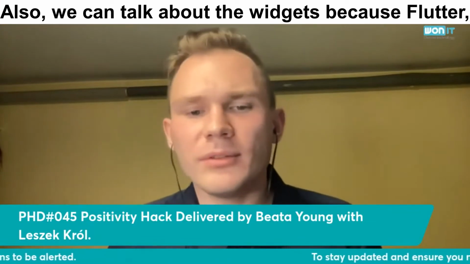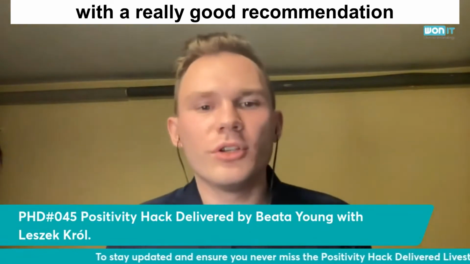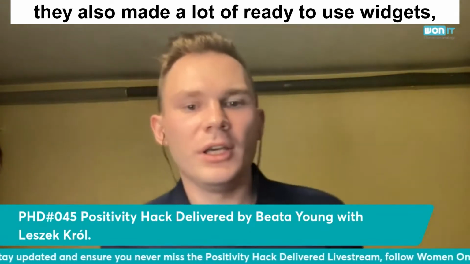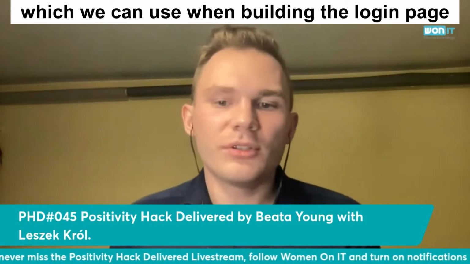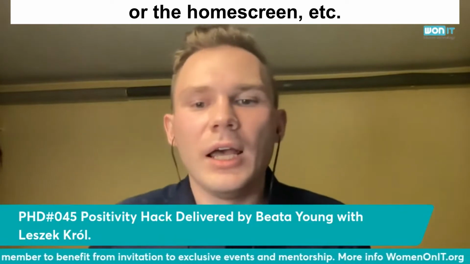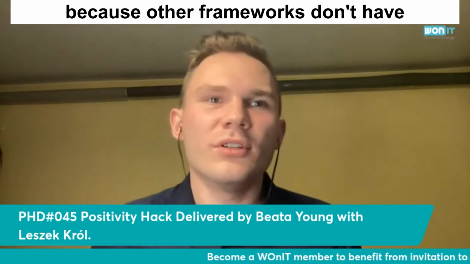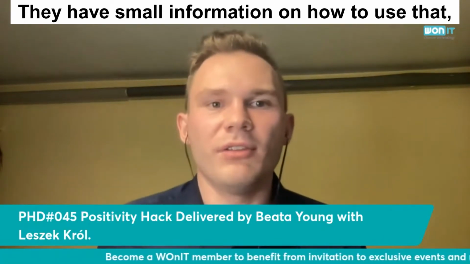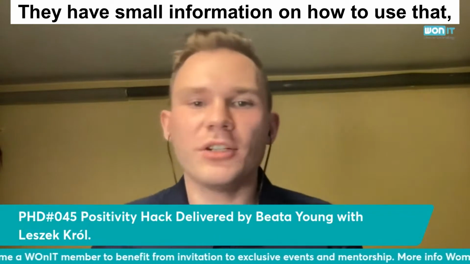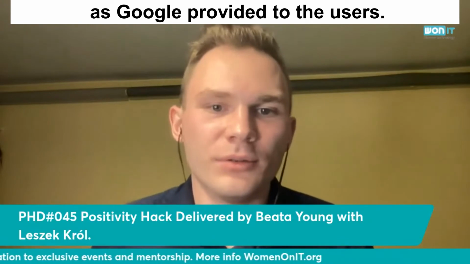Also, we can talk about the widgets, because when Google came up with really good documentation for Flutter, they also made a lot of ready-to-use widgets, which we can use building the login page or the home screen, and etc. We have a lot of custom and ready-made widgets by Google, which we can easily implement in our code. This is something important, because other frameworks don't have a lot of tutorials. They have a small amount of information on how to use that, but not as much as Google provided to the users.